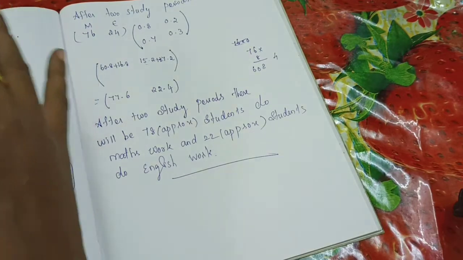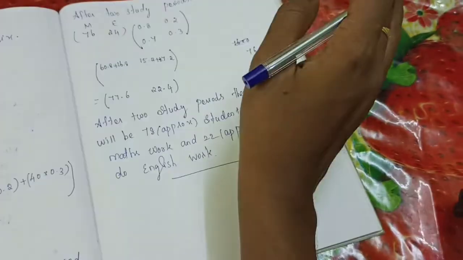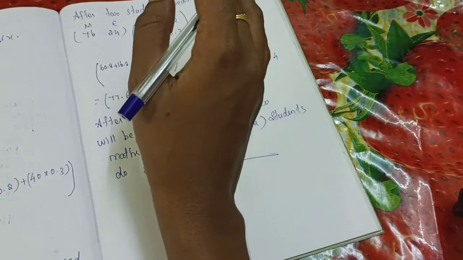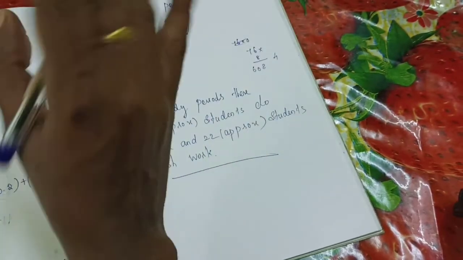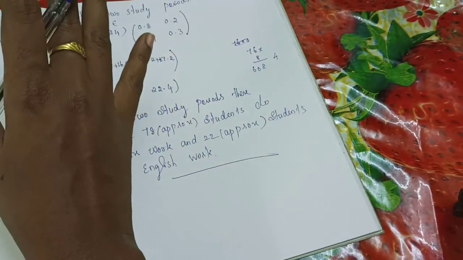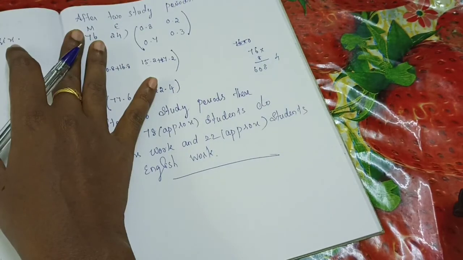The only thing is, when you add row-wise, you will get the value, that is S plus H or A plus B is equal to 1. Then AB into T is equal to AB. That's the only thing. We are just studying the introduction of the transition probability matrix.